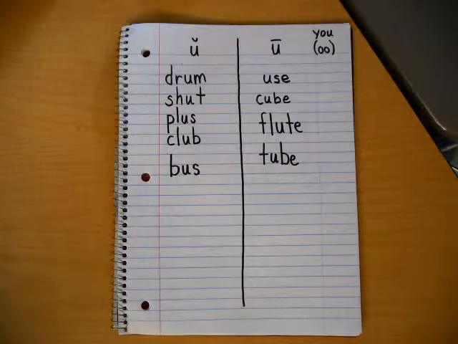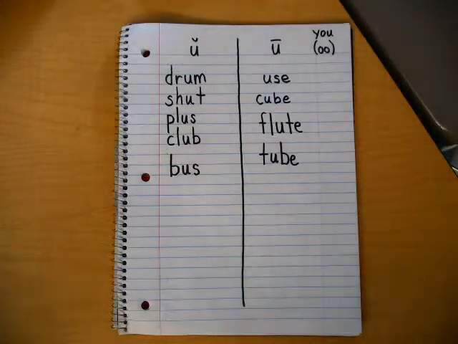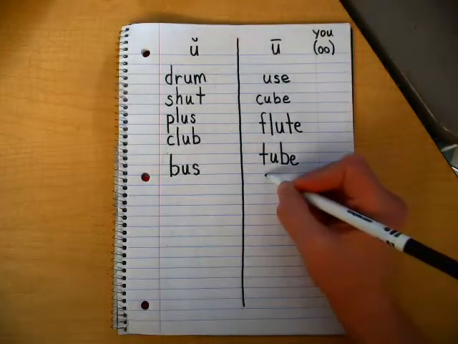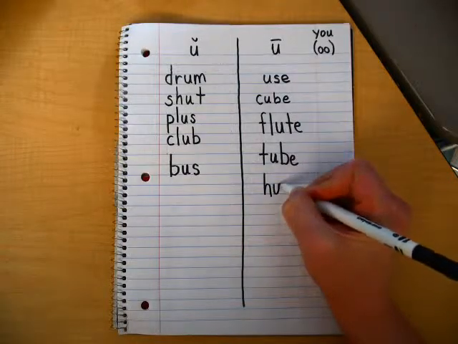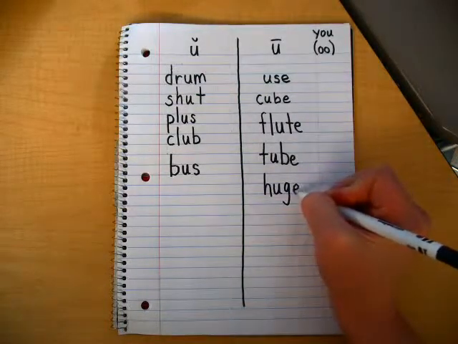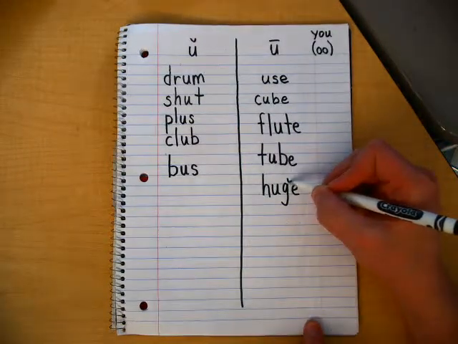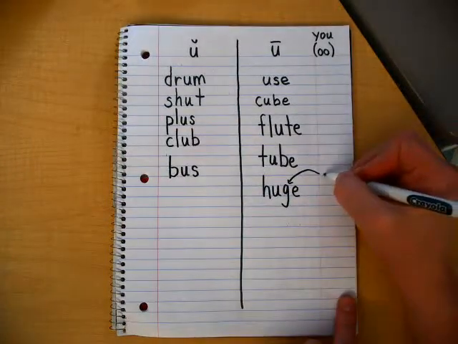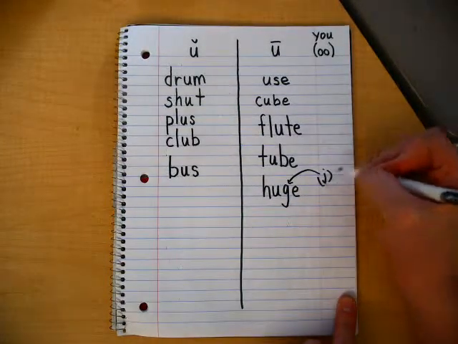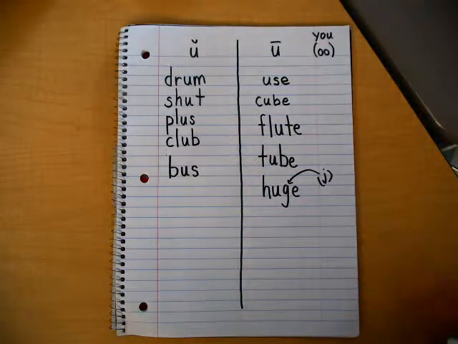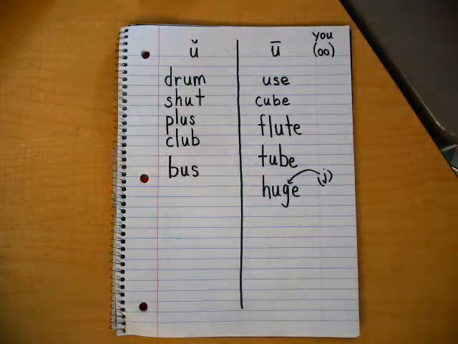Huge. Drum. Huge. Use. Huge. Cube. Huge. Shut. Huge. What do you think? Huge, and make sure you get the spelling right. It's H-U-G-E. This one's tricky because you might think it's a J, but it's not a J. This G sound here is a soft G. Sounds like a J, though. Let's put that in parentheses for you. Okay, huge.